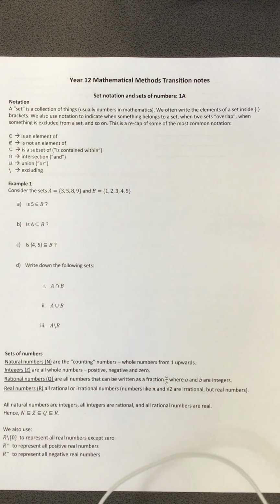1A is all about set notation and sets of numbers. So a lot of just symbols and language to know here. It's probably not the most exciting maths you're going to do, but it's important that we understand when we see certain symbols and certain phrases what they actually mean. So let's run through it.